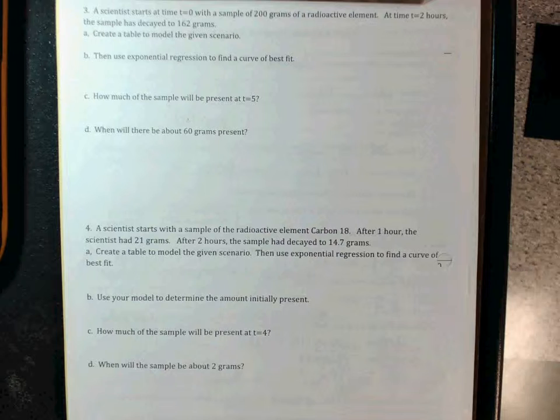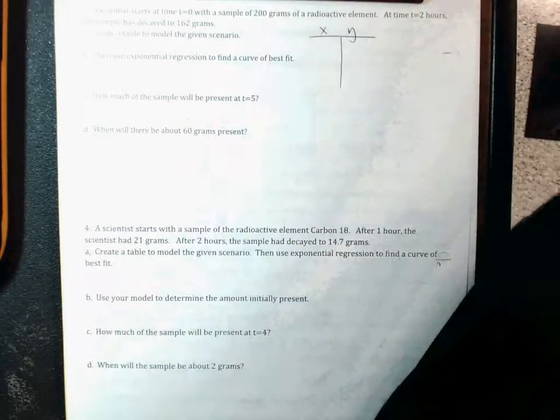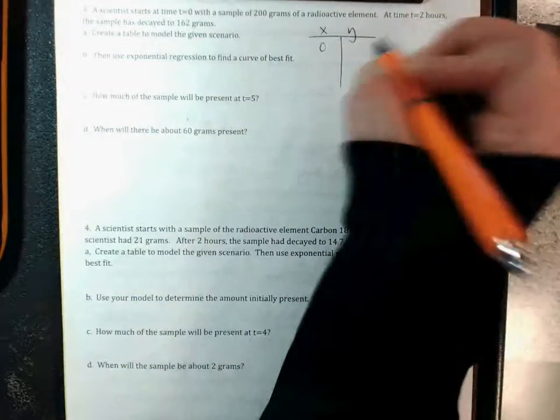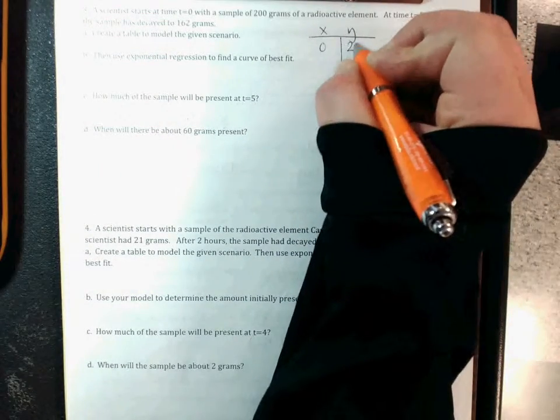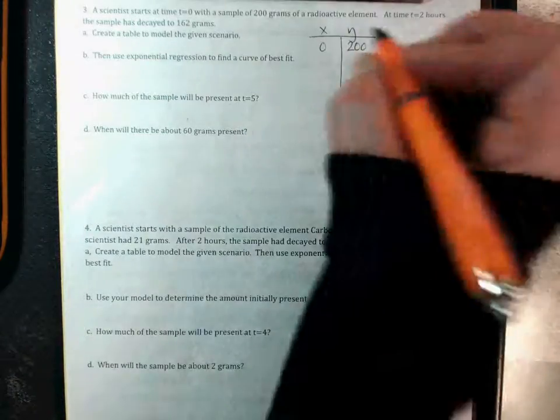All right, so it says, a scientist starts at time 0 with a sample of 200 grams of a radioactive element. At 2 hours, the sample has decayed to 162. So this is an example where we have to make our own table. So we're going to have x and y here. My time values are going to be at 0. How much was there? 200. And then at 2, how much was there?